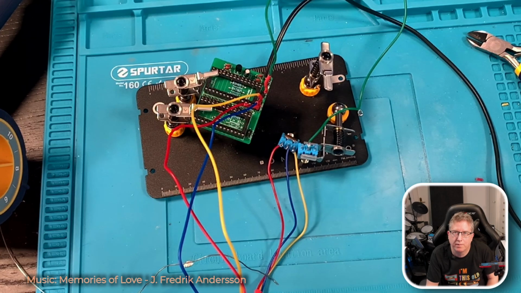So that's this part kind of finished, I hope.